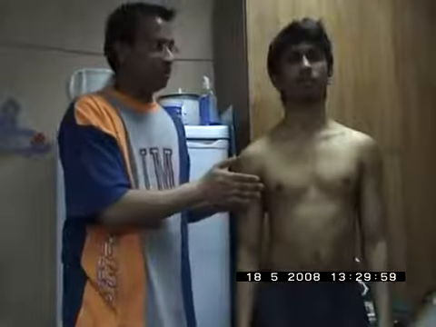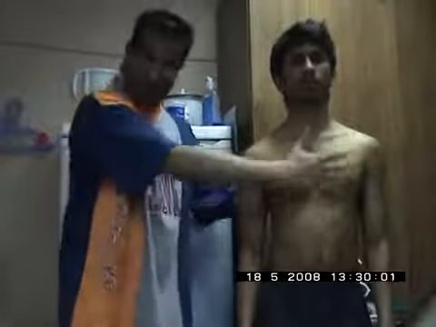Ossification of the bones of the rib cage. The bones will be ossified, so that is why there will be an increase in rigidity. Understood? Okay.